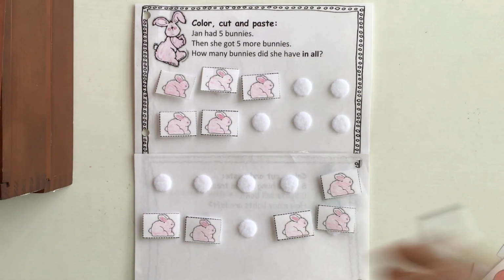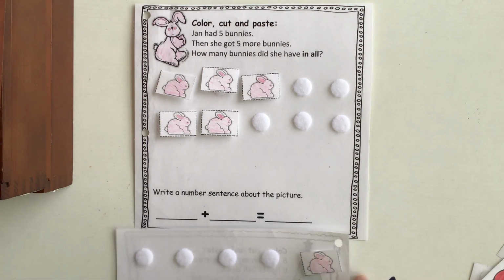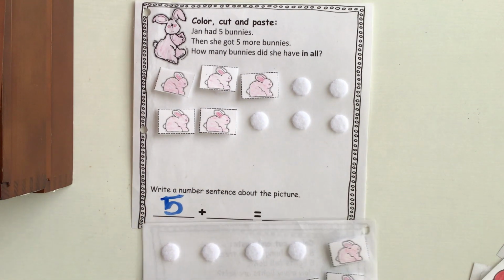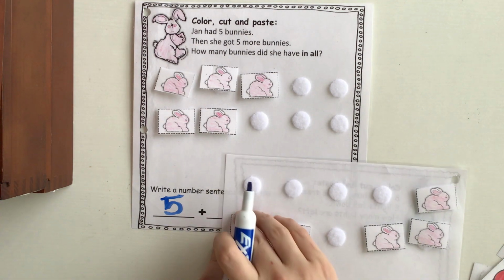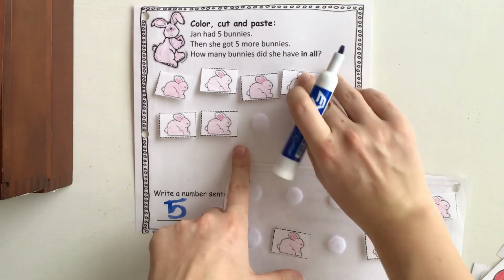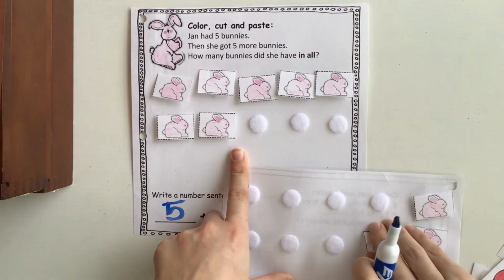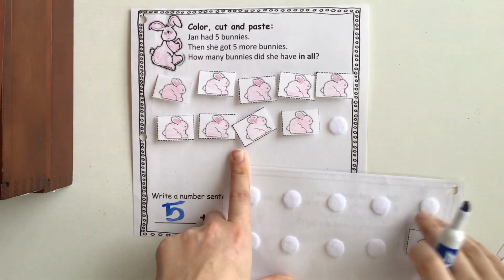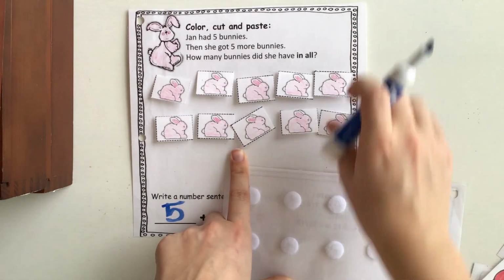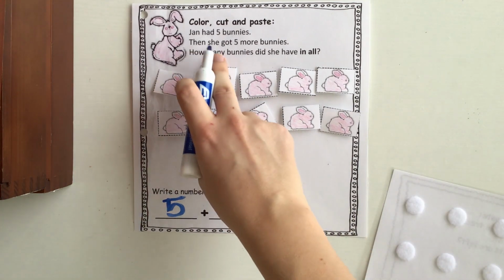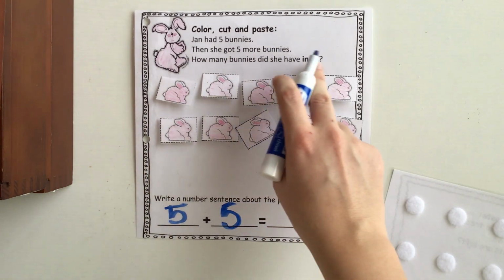So I'm going to start out and I'm going to write on my number sentence. So we started out with 5. Then she got 5 more bunnies. I'm going to add 5. 1, 2, 3, 4, 5. So I added 5 more bunnies. How many bunnies did she have in all?